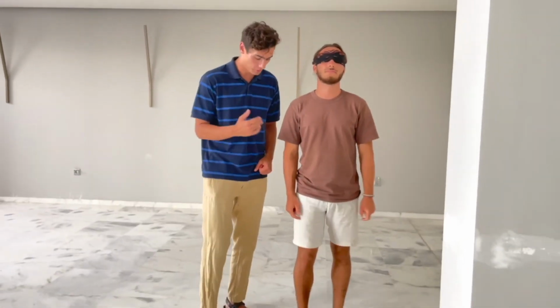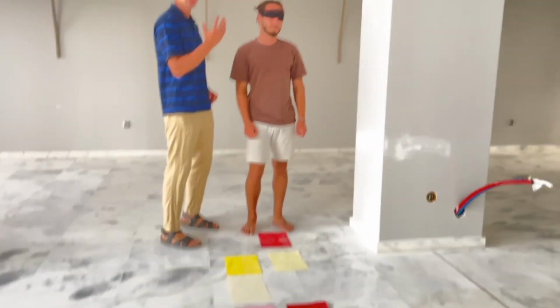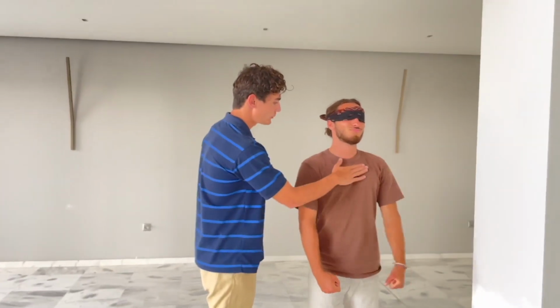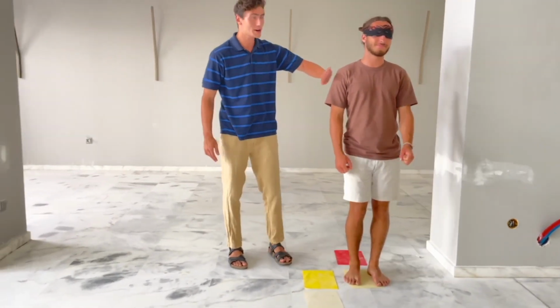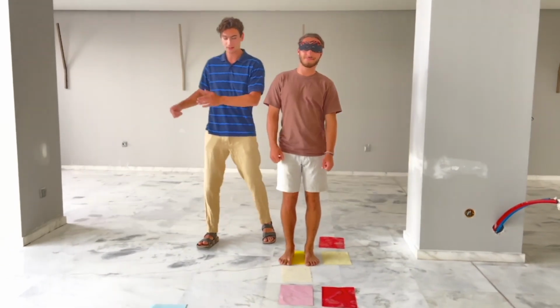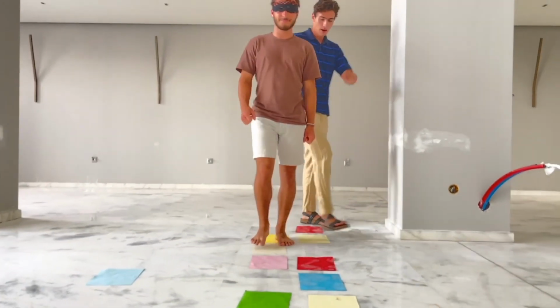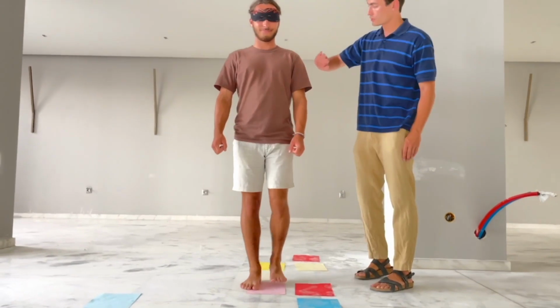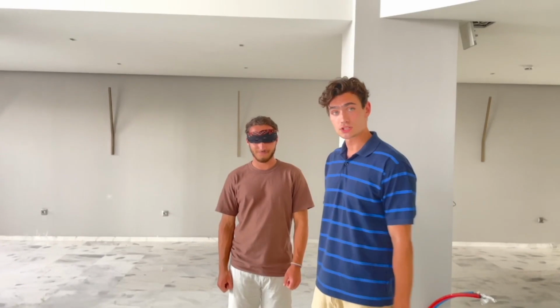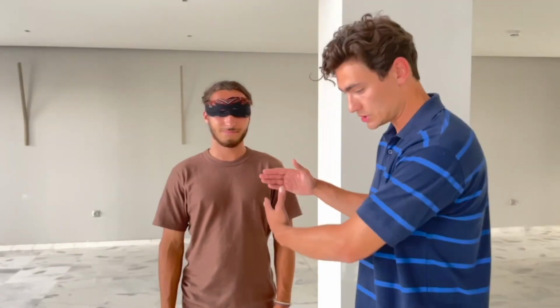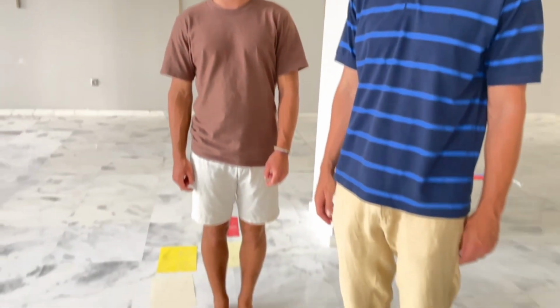For this particular activity, we will only use the sense of touch. The activity starts with the first couple lining up in front of the path. When the guide touches the blindfolded one on the chest, they should make a step forward. When they touch them on the right shoulder, they should make a step to the right. And when they touch them on the left shoulder, they should make a step to the left. The activity finishes when the blindfolded one goes all the way through the path.